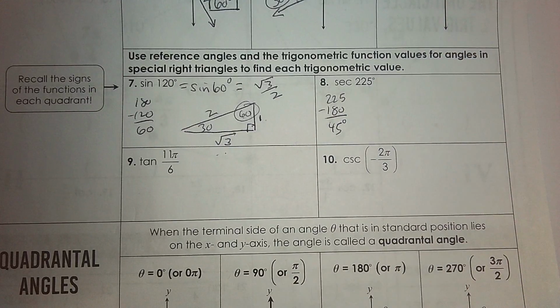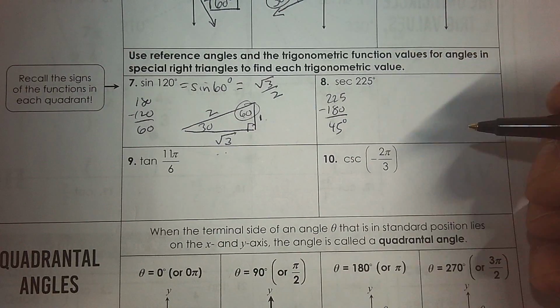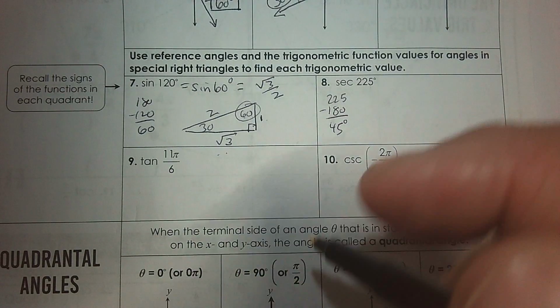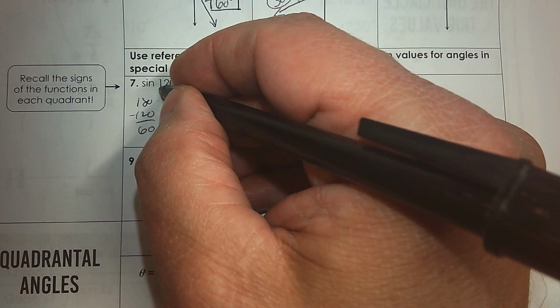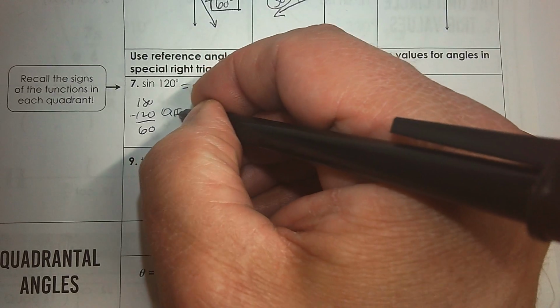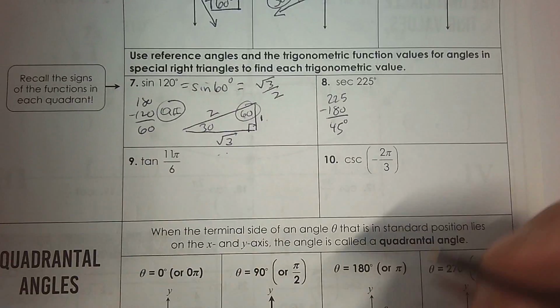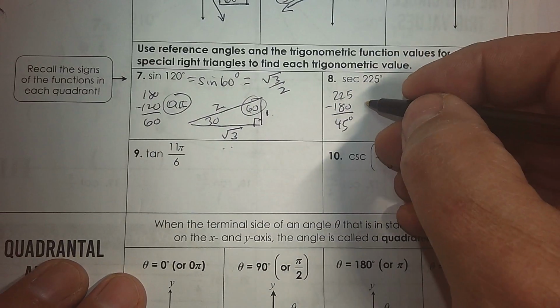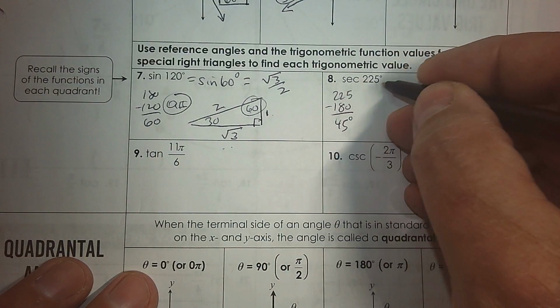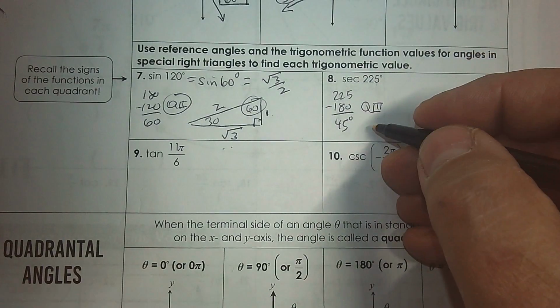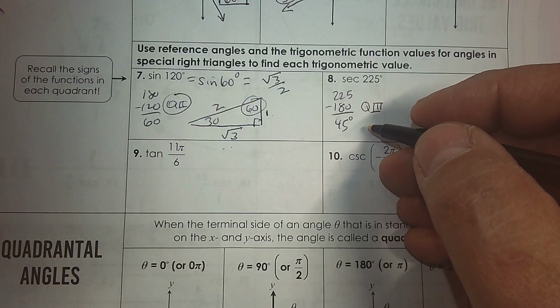I should also say this, that we also have to understand what we did before, whether the answer is positive or negative and what quadrant we're in. So I should go back to number 7 and say 120 is in quadrant number 2, and sine in quadrant number 2 is positive. That's why the answer is positive. So I should really write here, the answer for secant at 225, we're in quadrant number 3. And in quadrant number 3, the x-coordinate's negative, the reciprocal of that's negative.